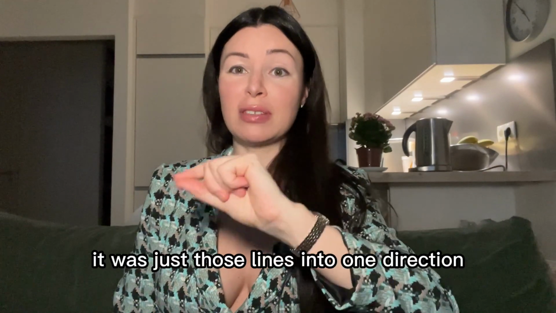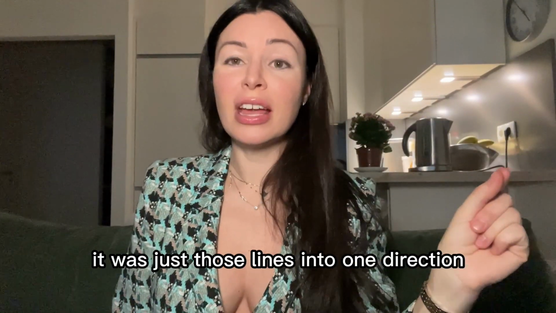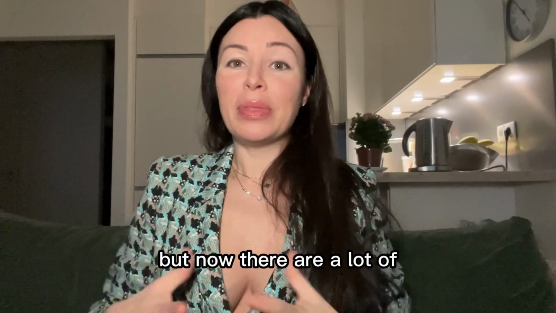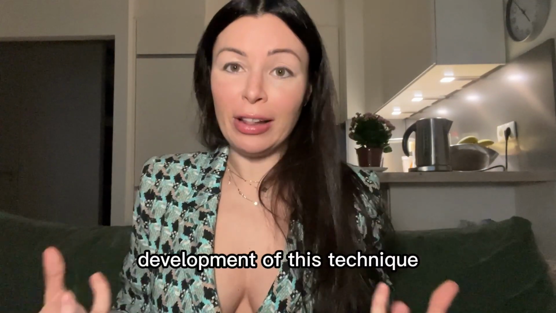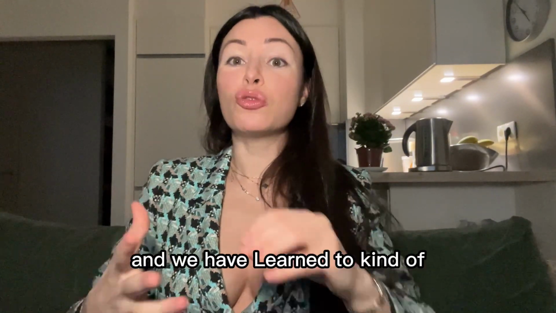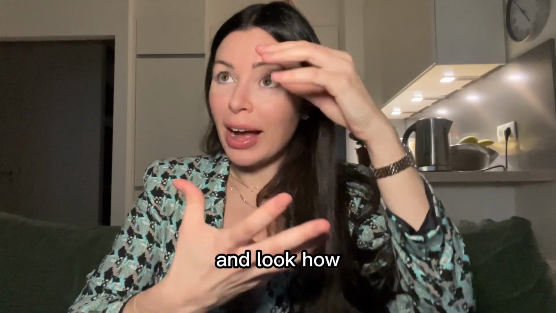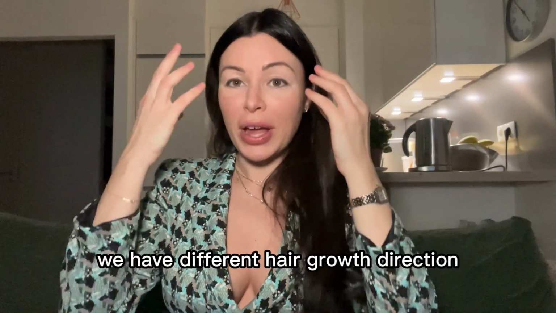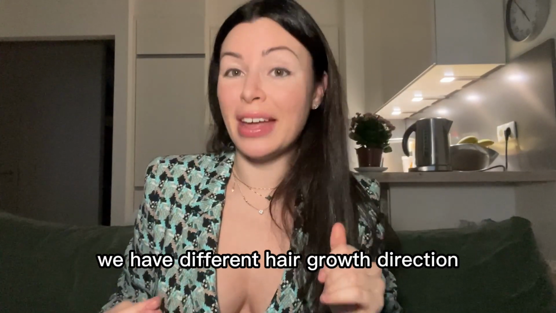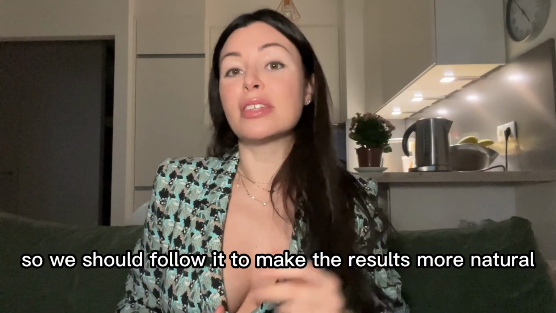It was just those lines in one direction. But now there has been a lot of development of this technique, and we have learned to follow the natural hair growth and look how with different clients we have different hair growth directions, so we should follow it to make the results more natural.